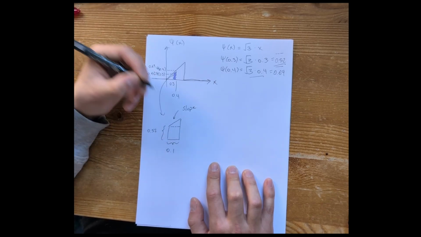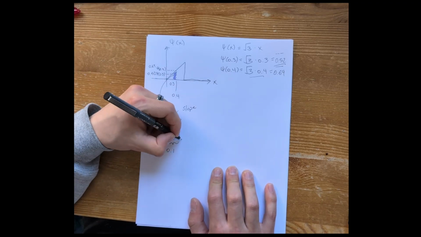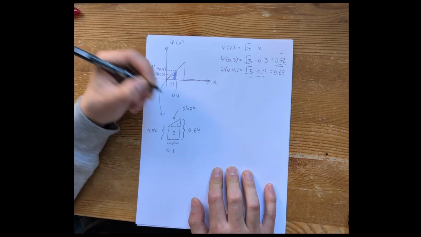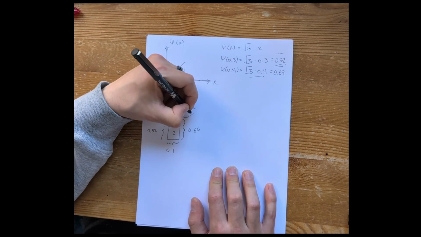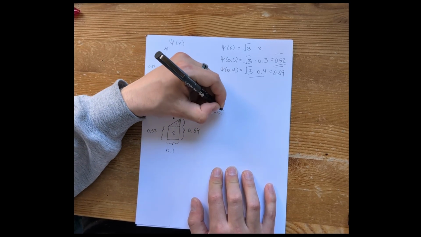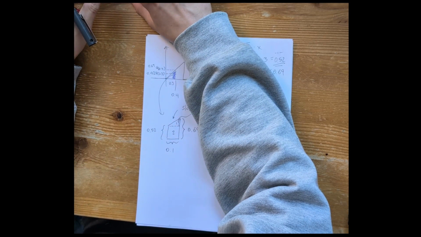We can break apart the shape like this into shape number 1 and shape number 2, a triangle. And we also found that this height over here is 0.69. So that means the height of this little triangle will be 0.69 minus 0.52, which I will calculate here as well.